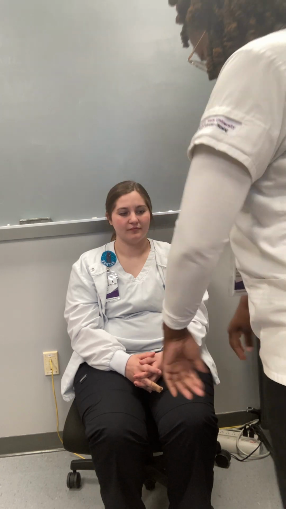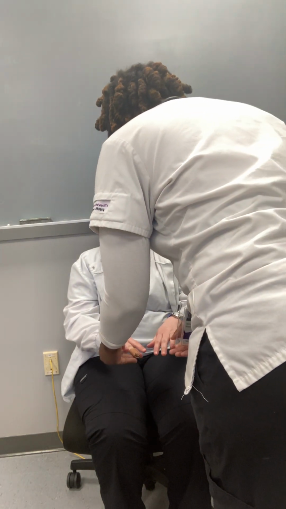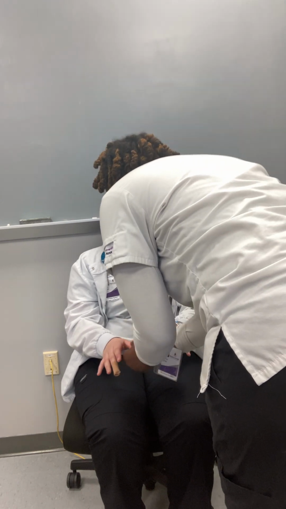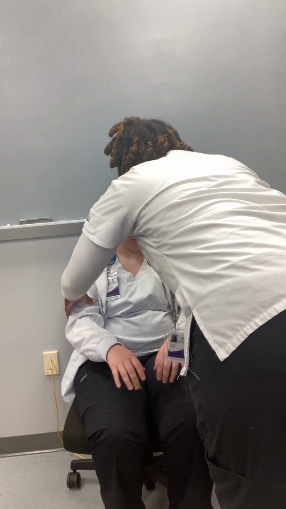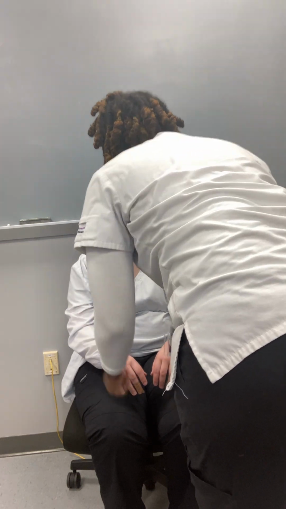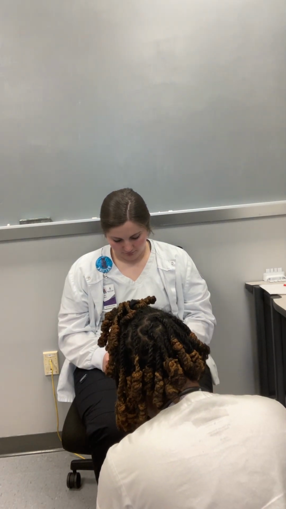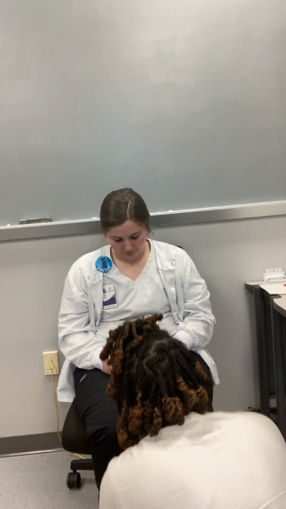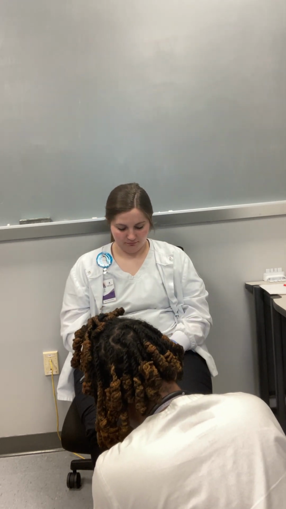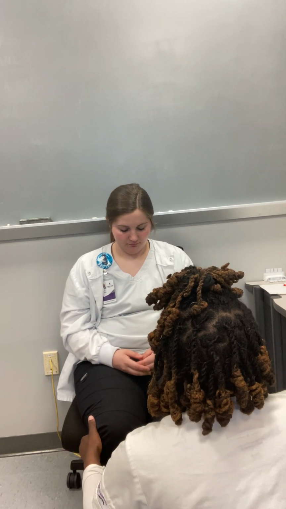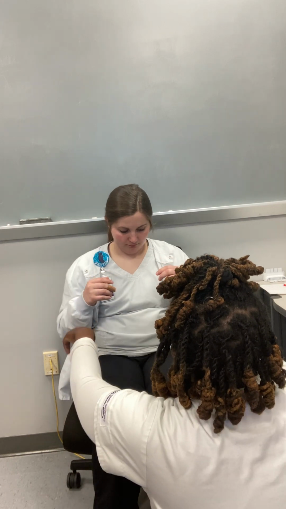I'm going to check for capillary refill. So, in this list in 2 seconds, I want to check for edema. No edema noted. Her skin is warm to touch. I want to check for capillary refill in her toes. Less than 2 seconds. I'm going to check for edema.